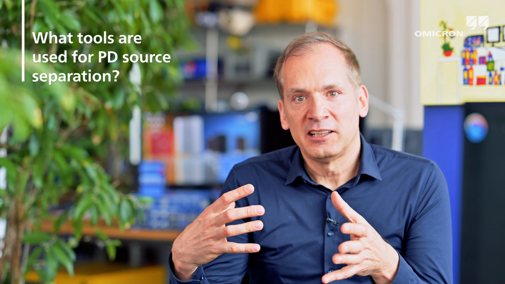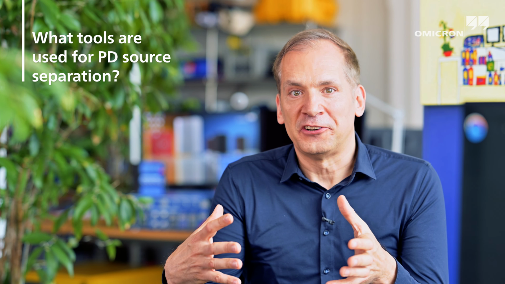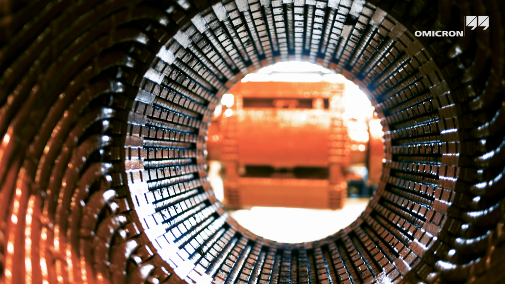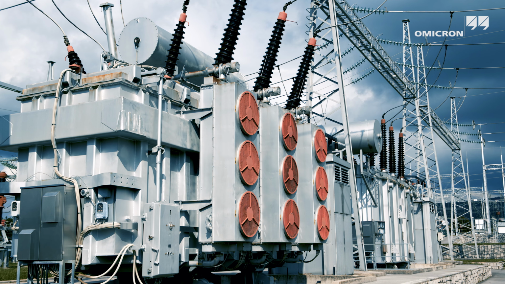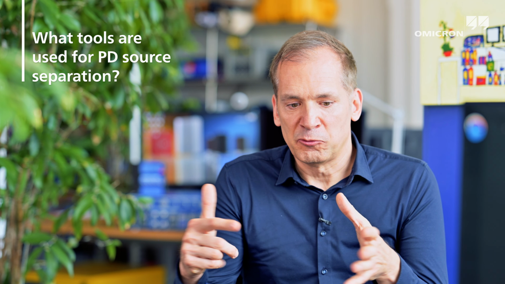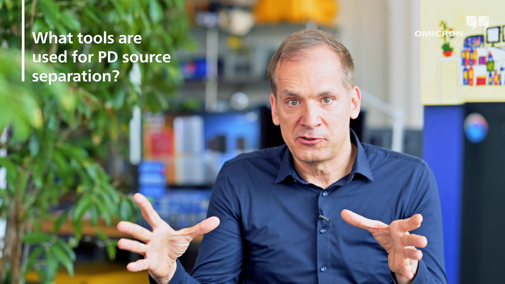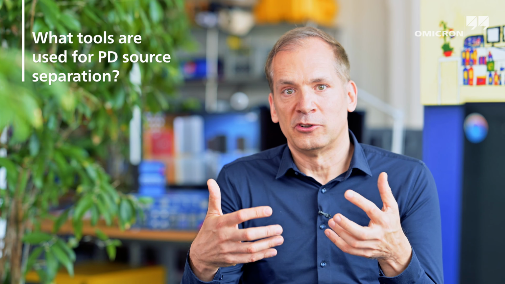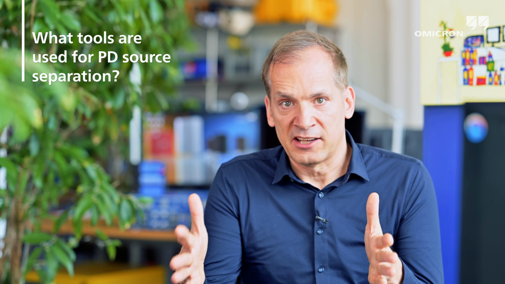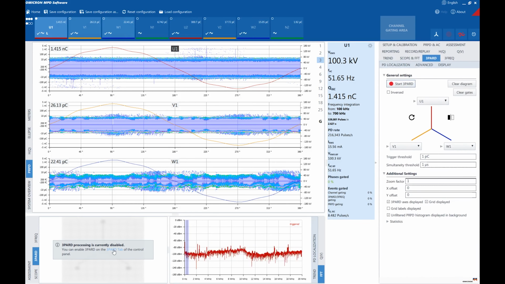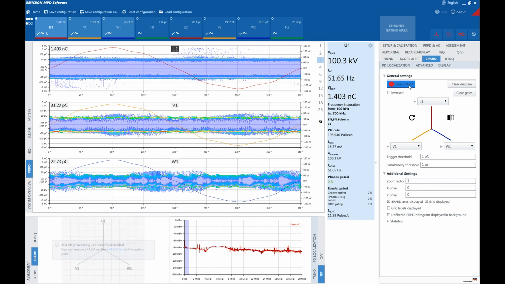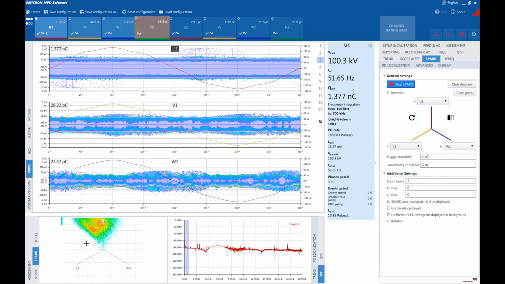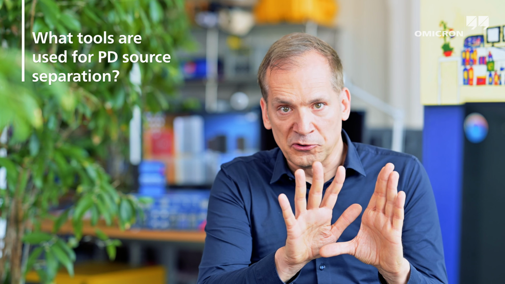So when we're taking measurements on larger assets, particularly rotating machines and transformers, we have multiple phases and we have large geographical dimensions. That is, we're looking at potentially multiple sources of PD in one asset. And then when we look at the PRPD, the phase-resolved PD diagram, we're seeing all PD activity superimposed.